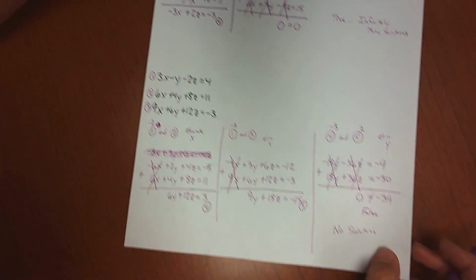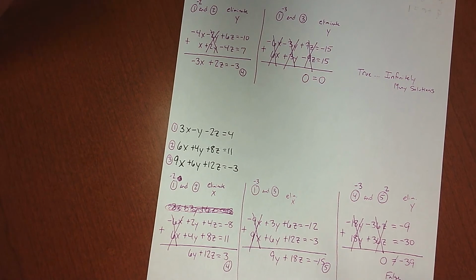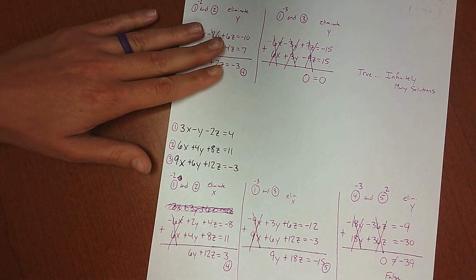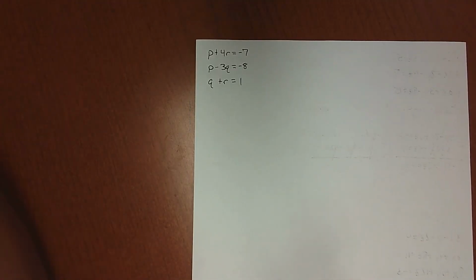All right, so by now you figured out that these aren't just regular systems of three equations. These are irregular, which means that they might turn out to be infinitely many solutions or no solution at all. But here's another case of an irregular system of three equations.